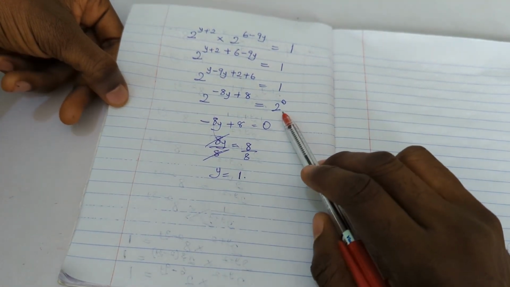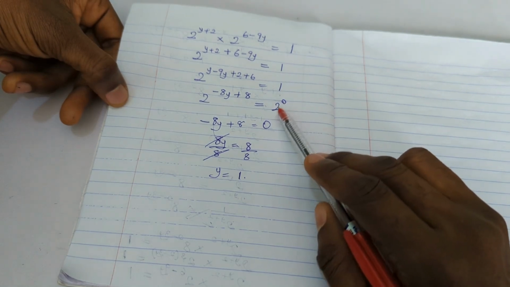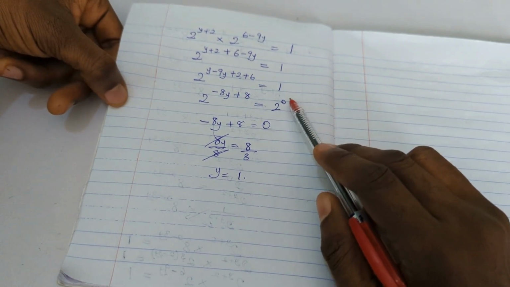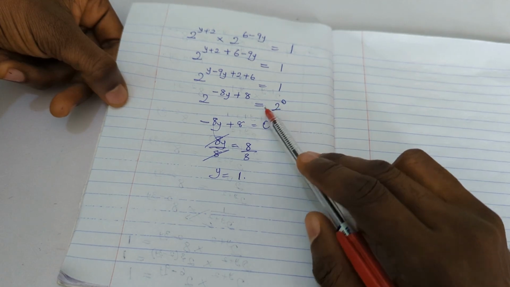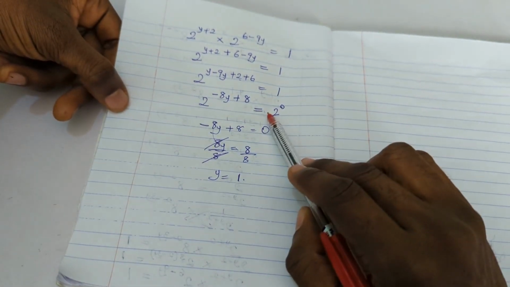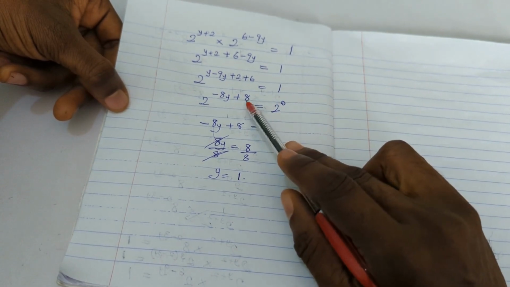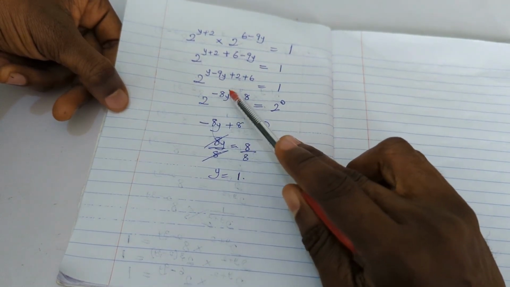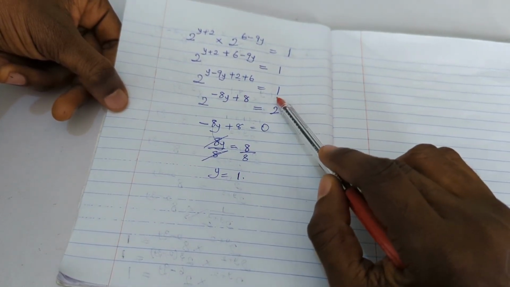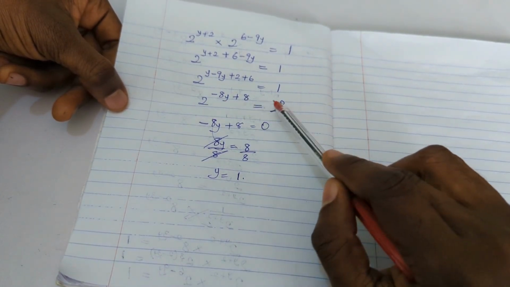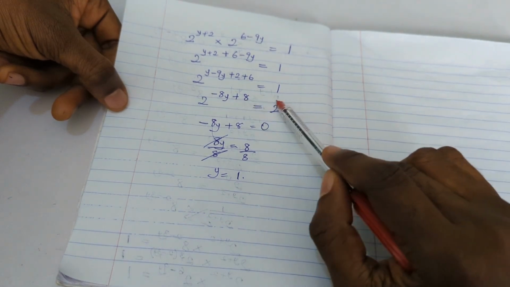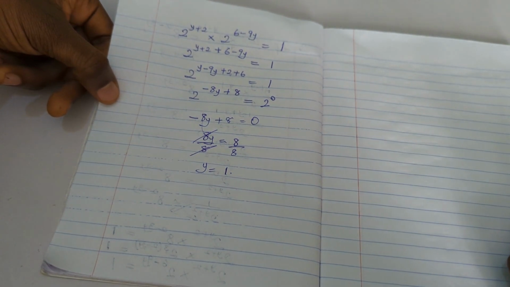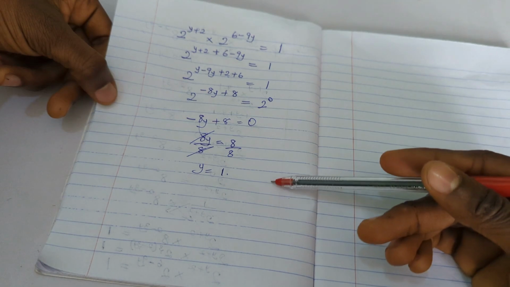Okay, the idea is that anything with the power of 0 is 1. 2 to the power of 0 is good. We could have said 3 to the power of 0 there, but it doesn't yield us any importance because we wouldn't have the same base, so that we can now equate the powers. We couldn't have done it if we had 3 here while this says 2. We would not be able to equate the powers. It's basically because this is a 2 and this is a 2 here that we are able to equate the powers. So that's the basic idea, and that's what led us to getting y to be equal to 1.